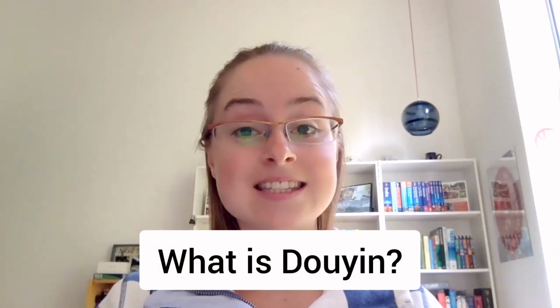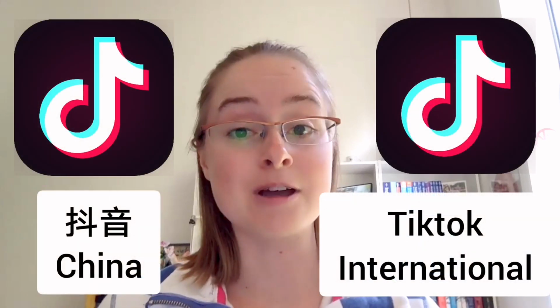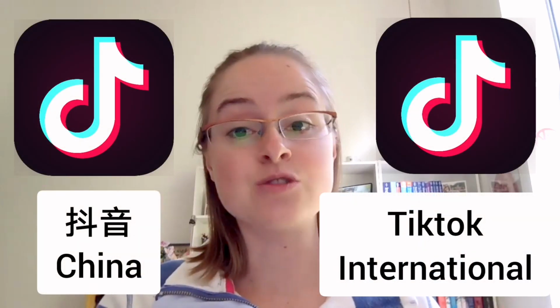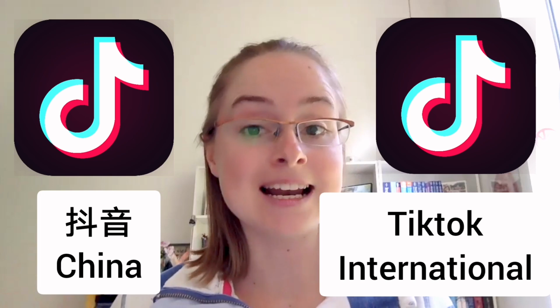So first, a quick introduction to Douyin. Douyin is the Chinese version of TikTok. It's actually exactly the same app owned by the same company. So TikTok is the international version. Douyin is the one used in mainland China. If you want to reach the mainland Chinese market, you need to be on Douyin.